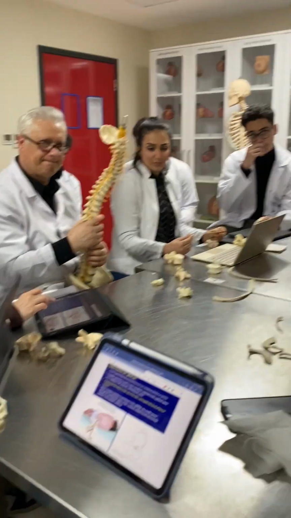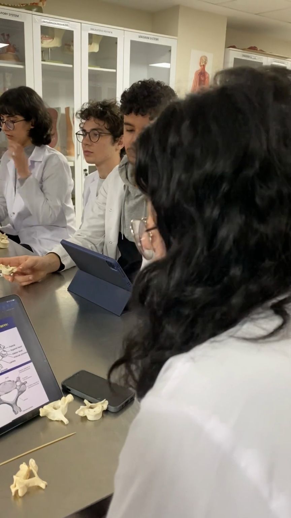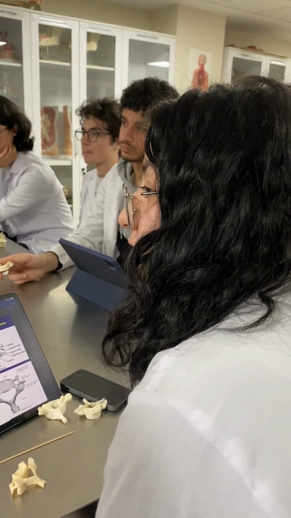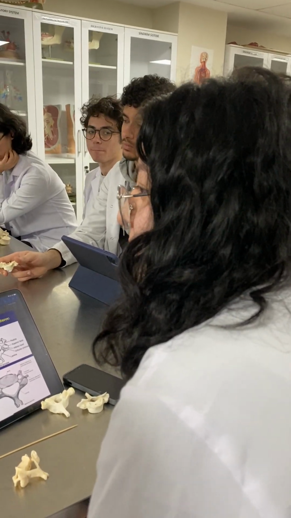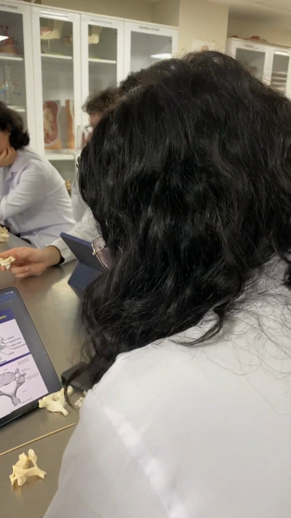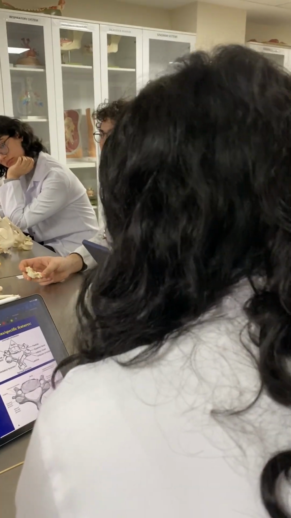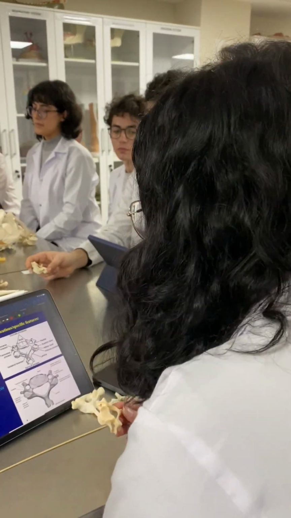What passes through the transverse foramen? Okay, hold on. Let's, you want to do it one by one? Okay, so let's go like this. Starting from next to you, ask a question, and if he doesn't know, just pass. If he does, he can answer it. Yeah, go ahead.